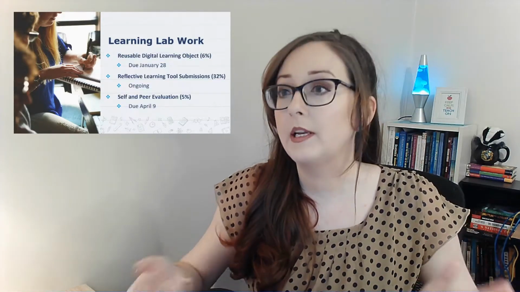So there are 3 assignments associated with the learning lab work that you'll be doing. The first is the reusable digital learning object, worth 6%. The reflective learning tool that you'll be submitting for 8 modules, each being worth 4%, for a total of 32%. And at the end, you're going to do a self and a peer evaluation.